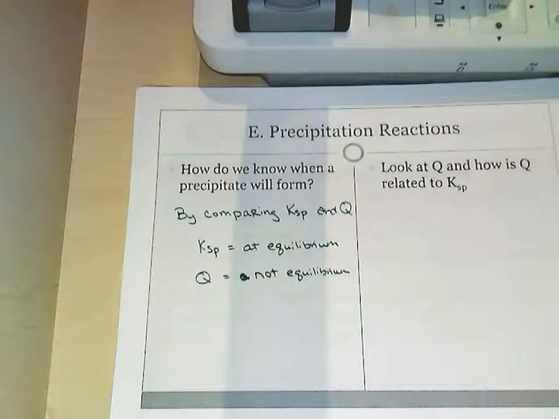Right, before we compared, is Q less than K, is Q greater than K, is Q equal to K? What could we say about the reaction if Q is equal to K? We're at equilibrium, right? And if we are on one side of K or the other, we could say, Le Chatelier's-wise, which way we should go to get to equilibrium.